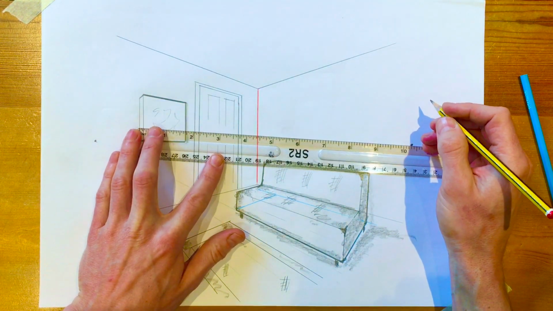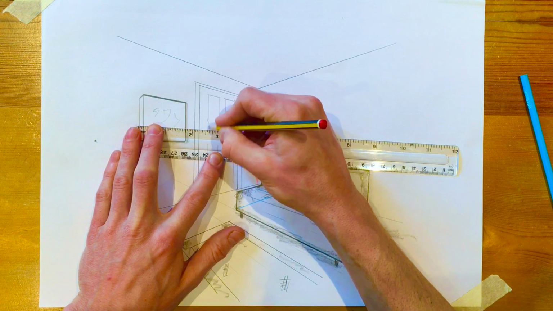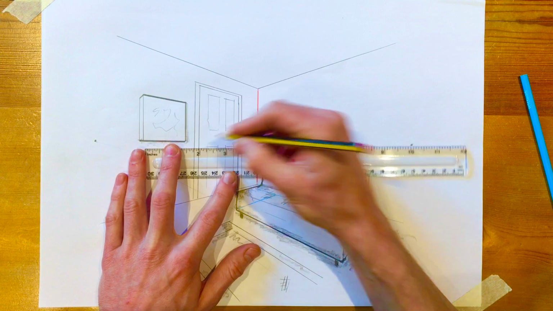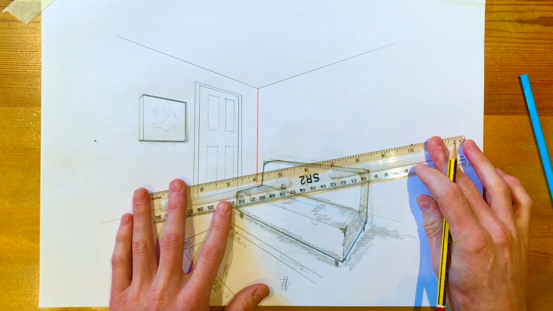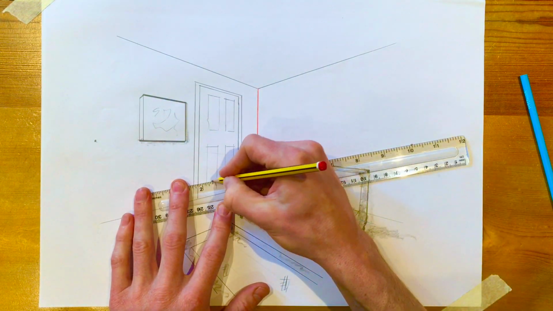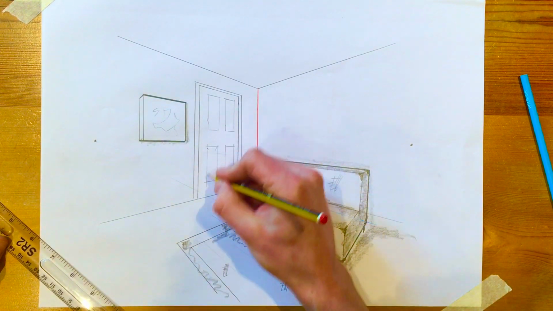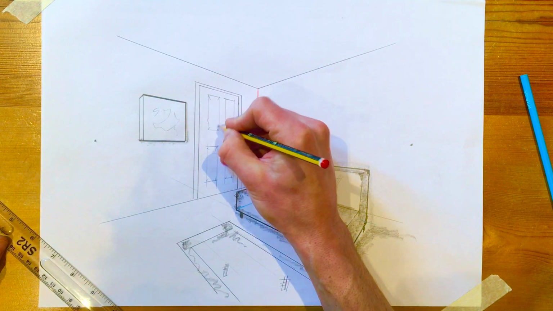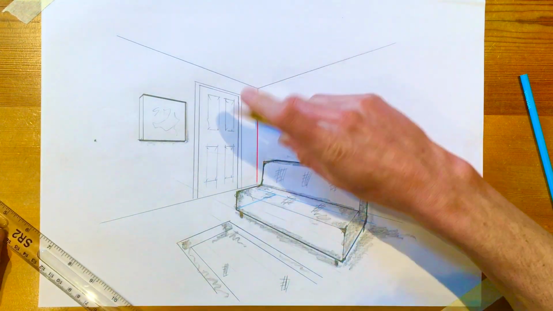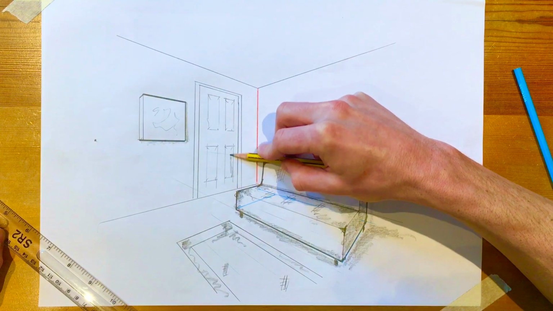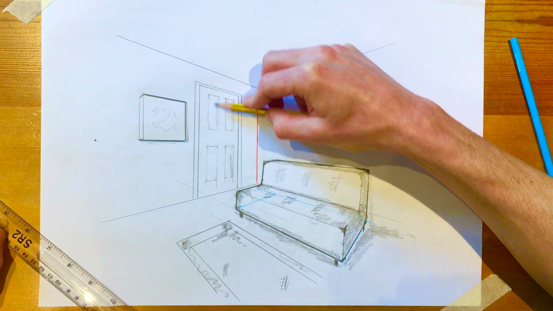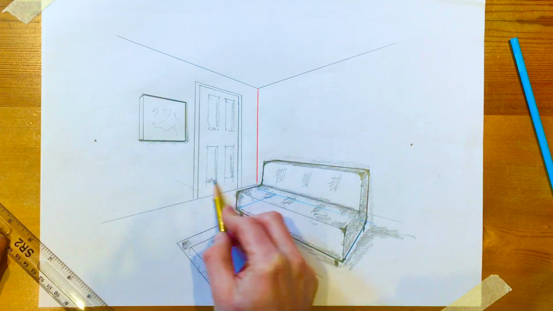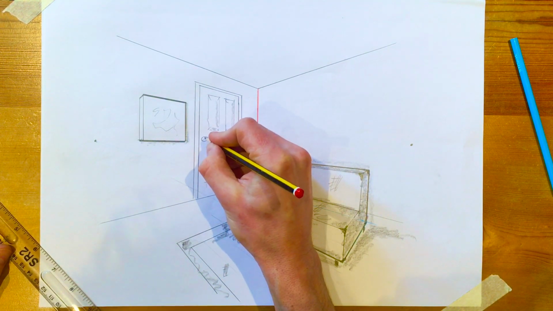From that point, you don't have to be too precise with these. From that point, from this point, leave the kick plate at the bottom quite large. They're quite large on doors. You can add a little bit of detail in. Don't even need a ruler for this. Just a bit of shading. Okay, there's a door. Don't forget a handle.